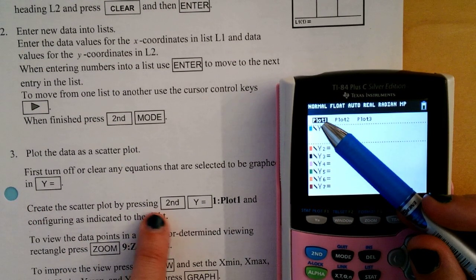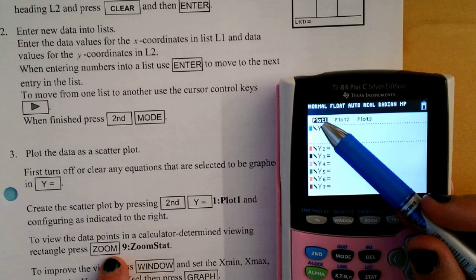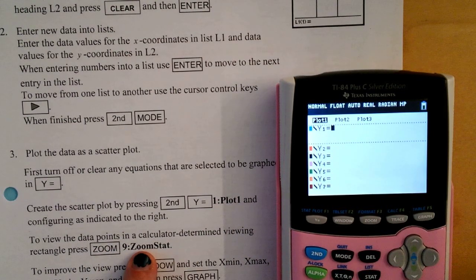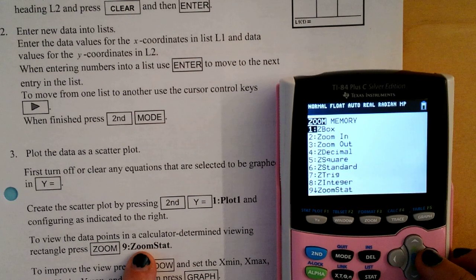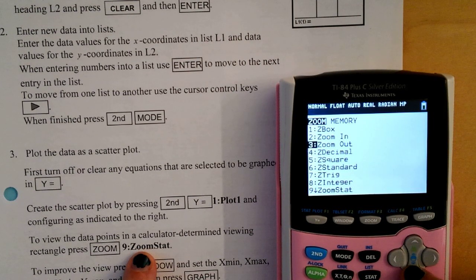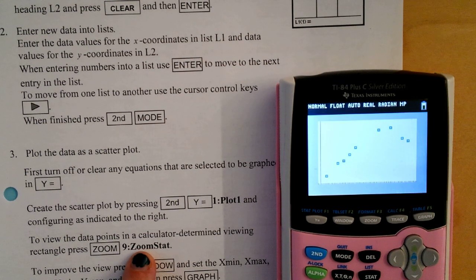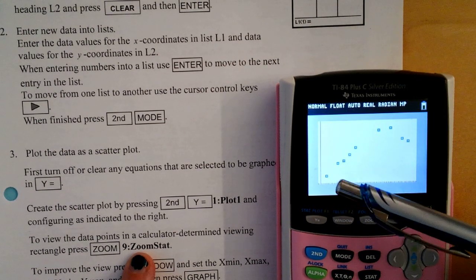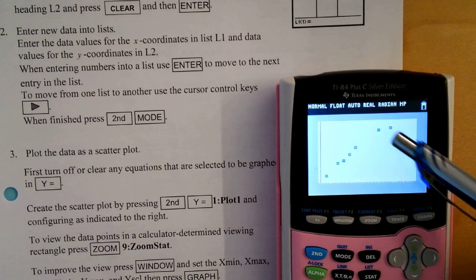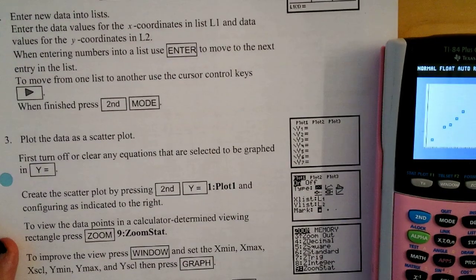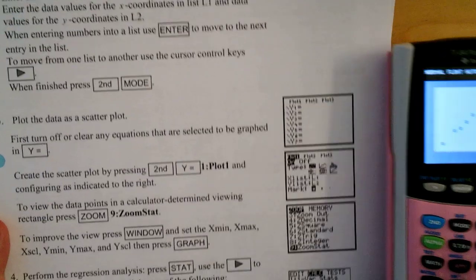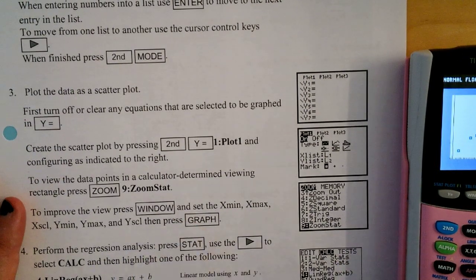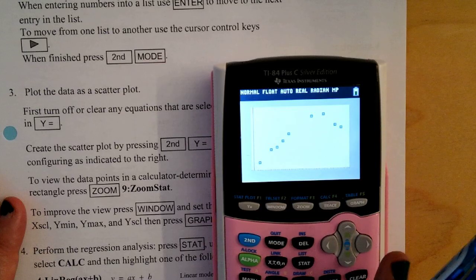So to create a scatter plot, okay, we did all that. Now I want to do zoom stat. So if I go to zoom, and then you see where it says zoom stat, the 9th one, you can scroll down or press 9, and press enter. Okay, so now what it's done is it's plotted all of my scatter plot. This is my scatter plot, and you can kind of see it has a little bit of a parabola shape to it, okay? To improve the view, you could press window, but we don't really need to improve the view. I think we have a good view there.